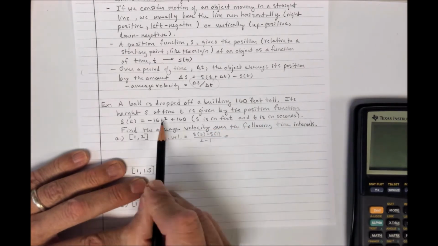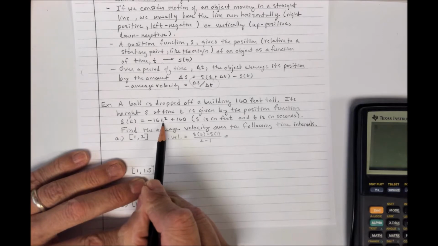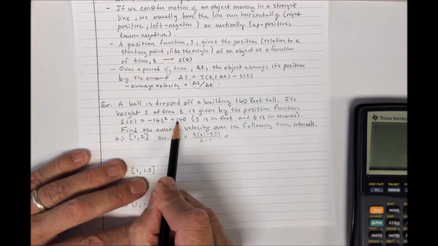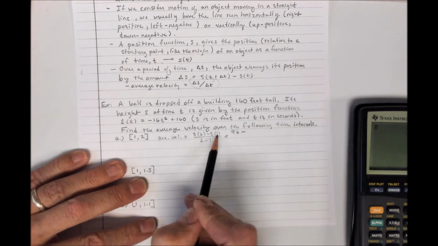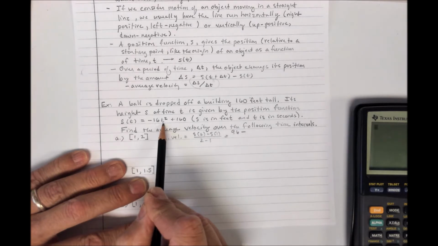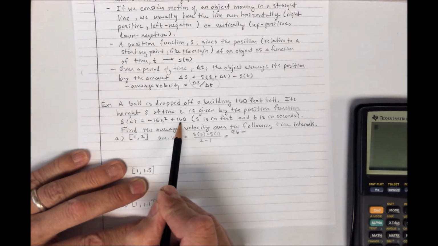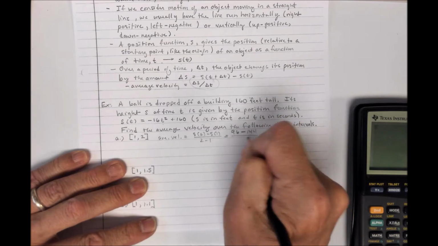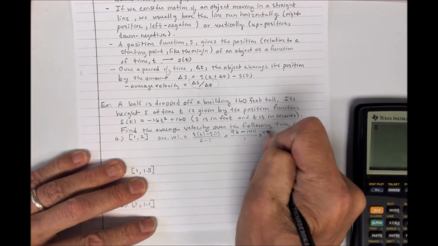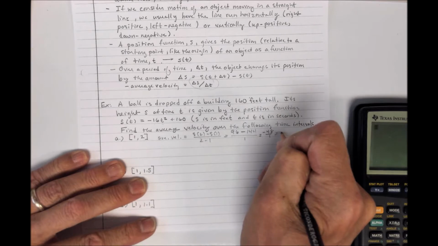So s of 2, I've got to plug 2 in. So 2 squared into my function here for t, it was 4. That's negative 64 plus 160 would be 96, minus s of 1. That would be negative 16 plus 160 would be 144. All over 1, I get negative 48 over 1, or negative 48.